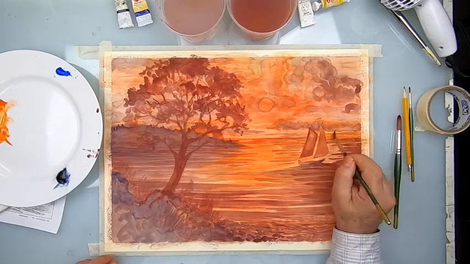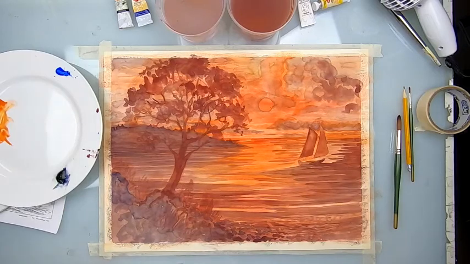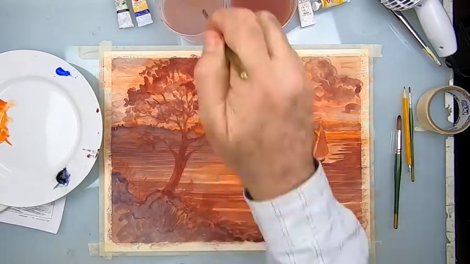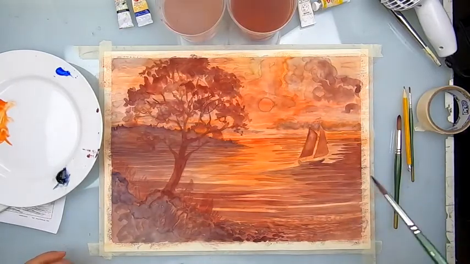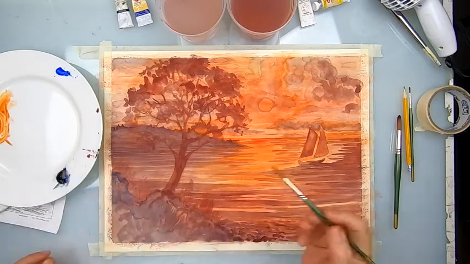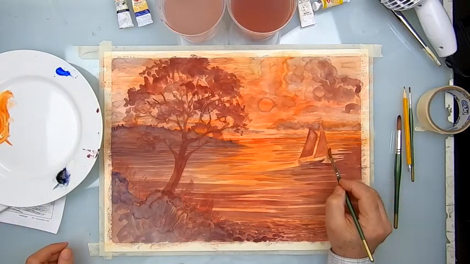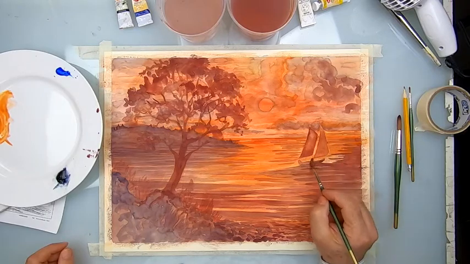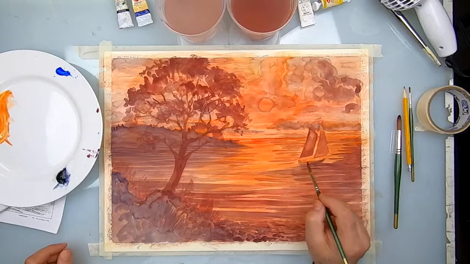The light is always kind of brighter on the horizon in the sunset, like that. And so now, let's just put a little more color down here. It's a little too contrasty.